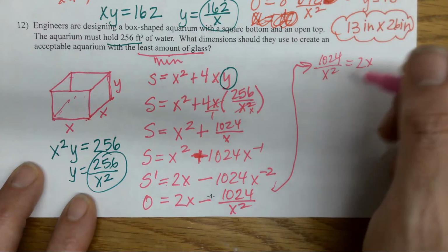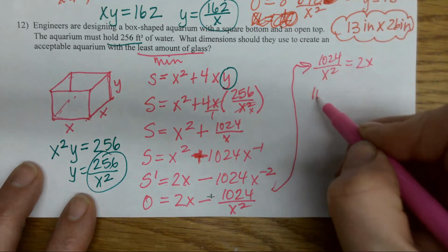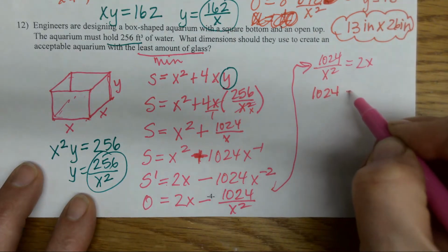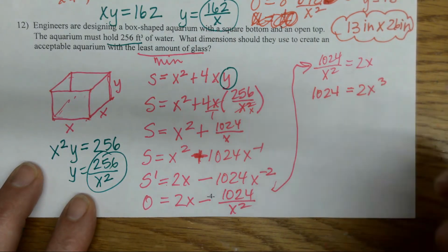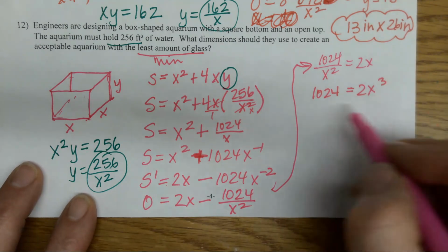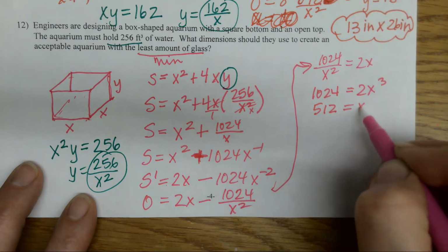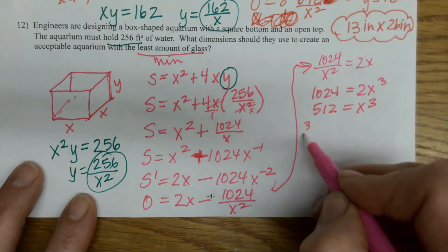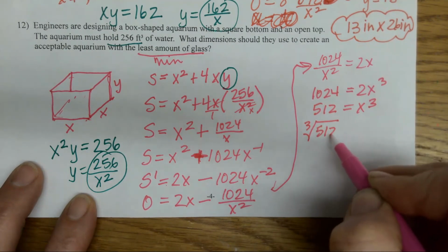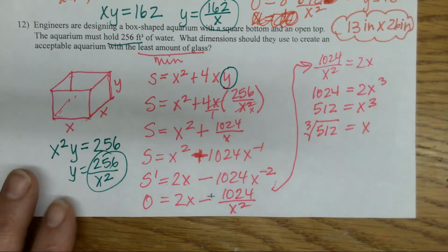I'll multiply the x squared out, leaving me with 1024 equaling 2x cubed. When I divide by 2, I get 512 equals x cubed, and now I need to do the cube root of 512 to get my x.